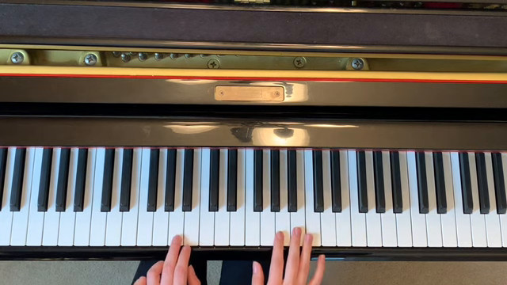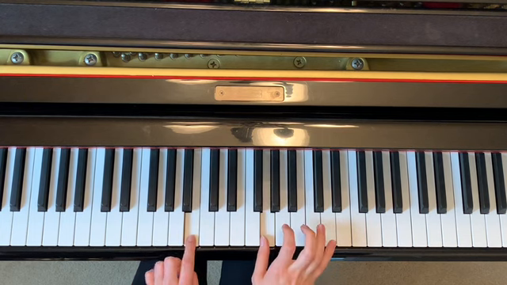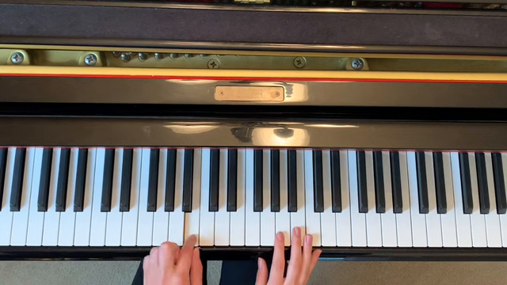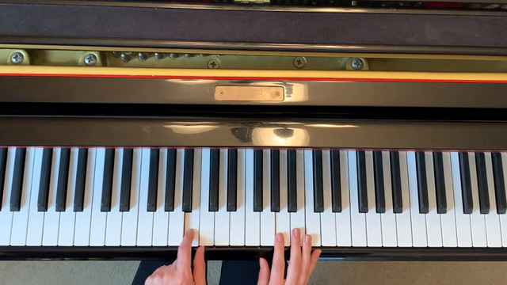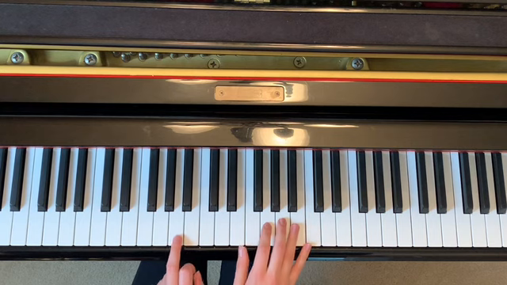The left hand's kind of following it, so it's A, B, C, B, A, B, C, B. So all together it'd be like this. I'm going to say the left hand while I play it. Here we go.